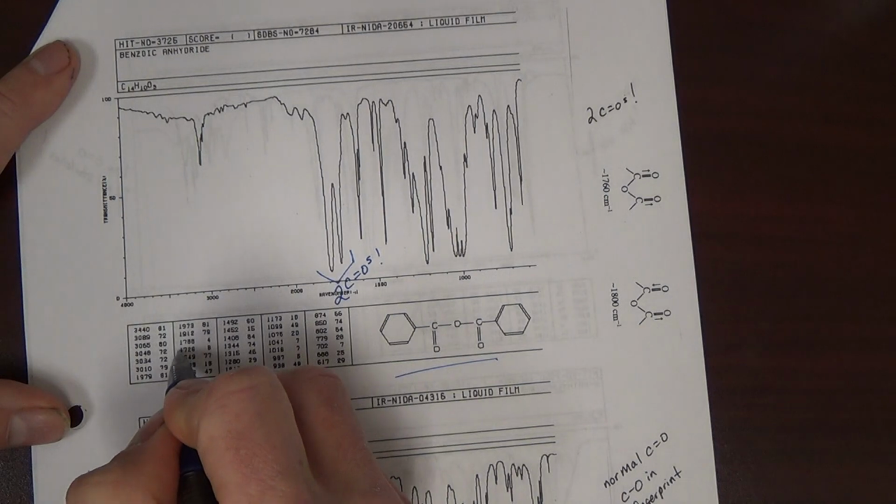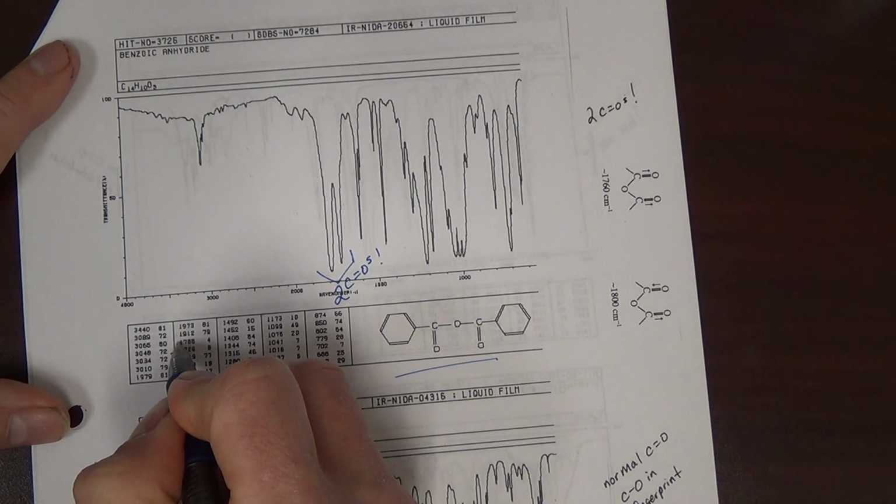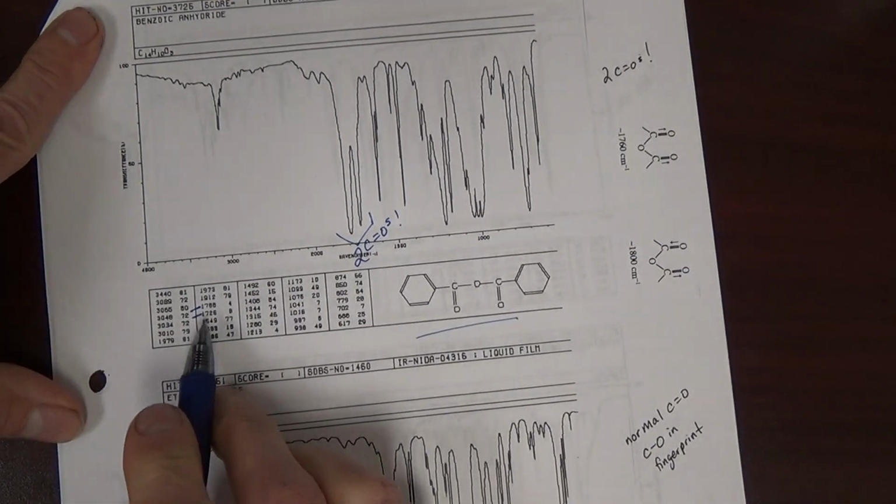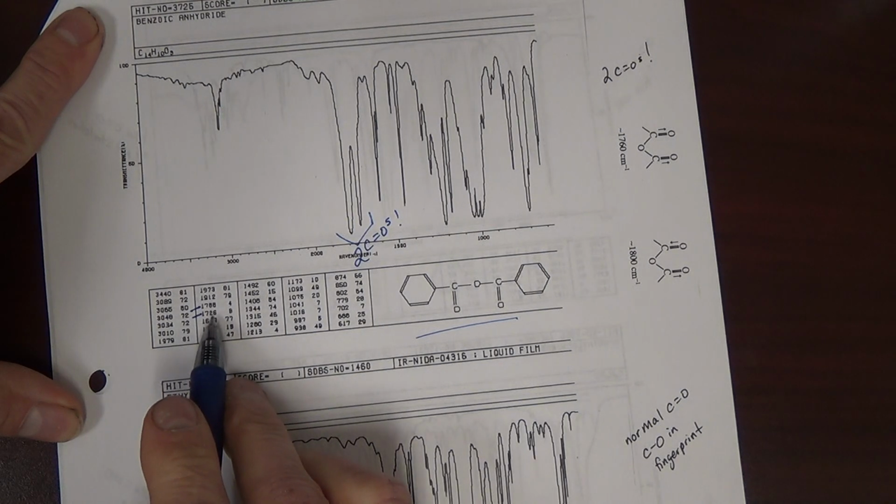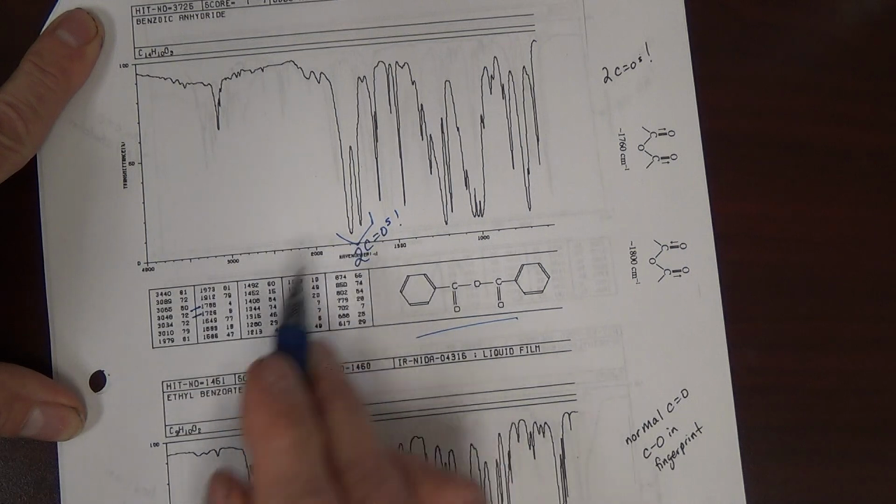These are 1726 and 1788. Indeed, one of them tends to be mid-range, the other tends to be a little high. I'm not going to get into the exact positioning, why that is. 2 carbonyls.